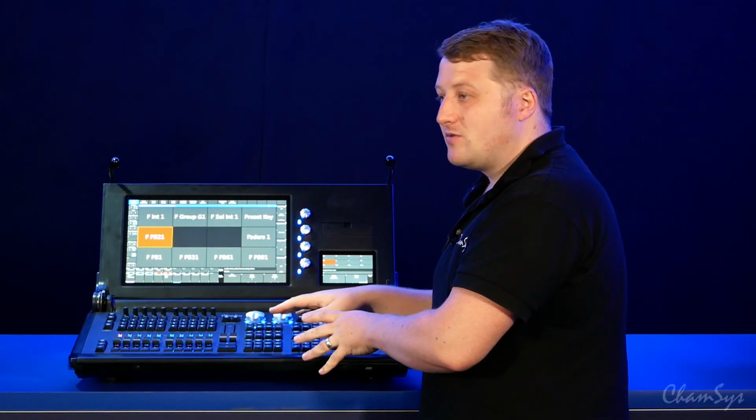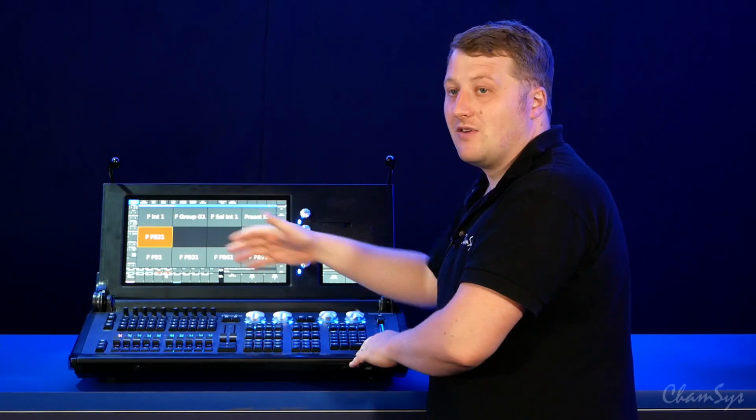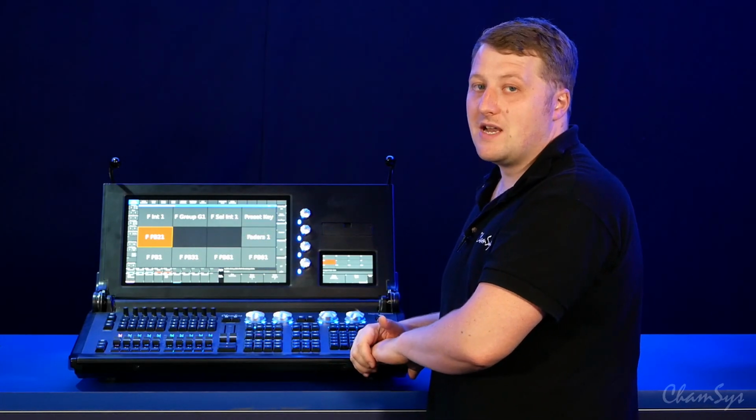So we've looked at now fader modes and fader banks. We're going to go on in our next video and have a look at encoders and the encoder modes on the Stadium series consoles.